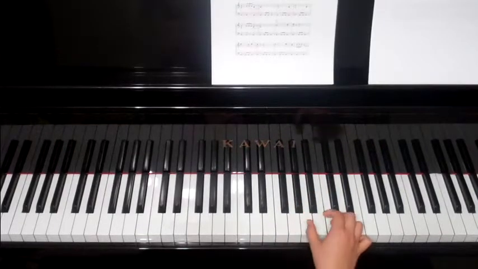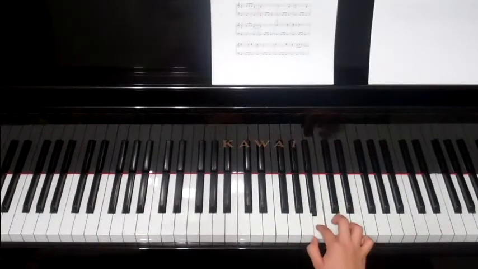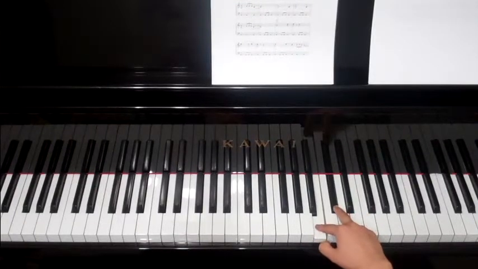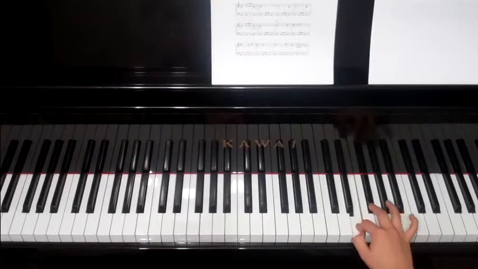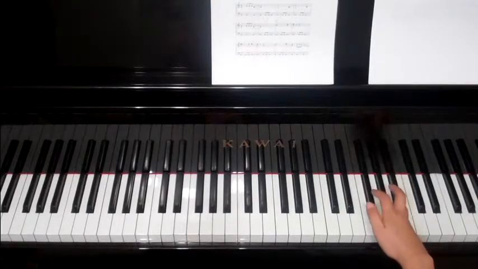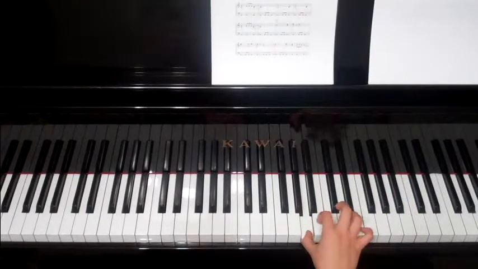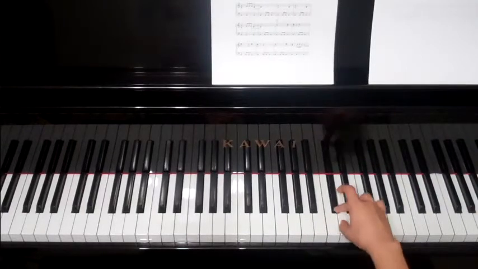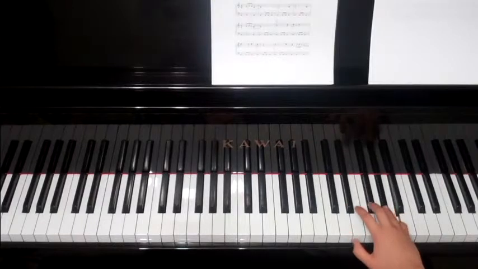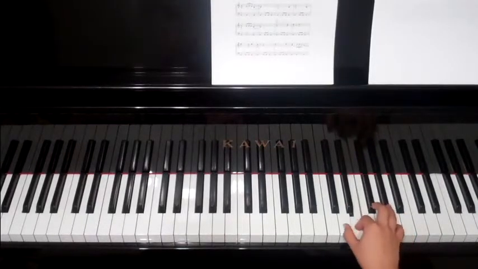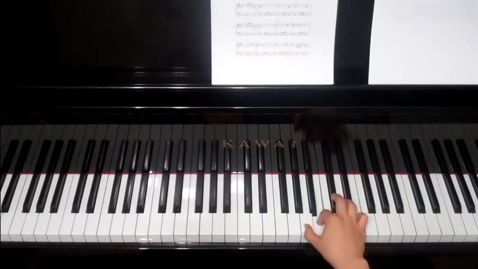So if I were to work that out, it would be tone, tone, I have to make that triangle, semitone, tone, tone, tone, semitone. So let's do that in the right hand. A, B, 3 on C sharp, thumb on D, E, F sharp, G sharp, A, G sharp, F sharp, 2 on E, 3 on C sharp.